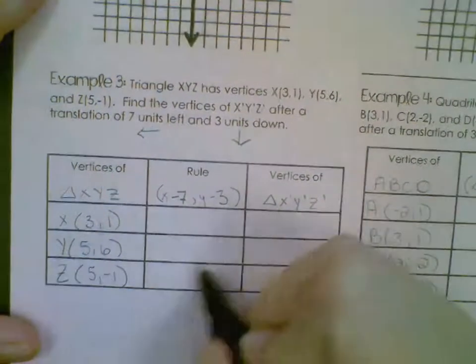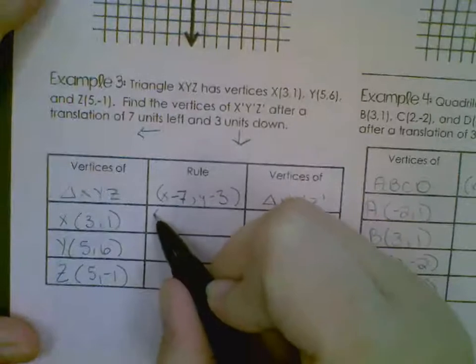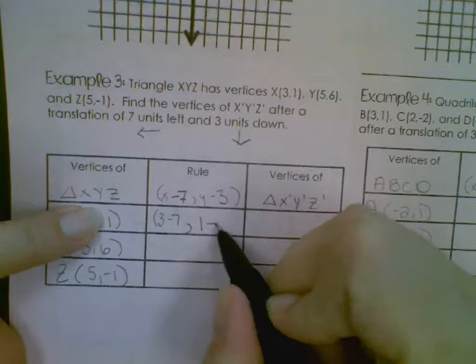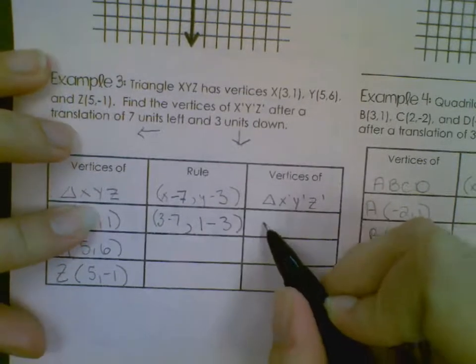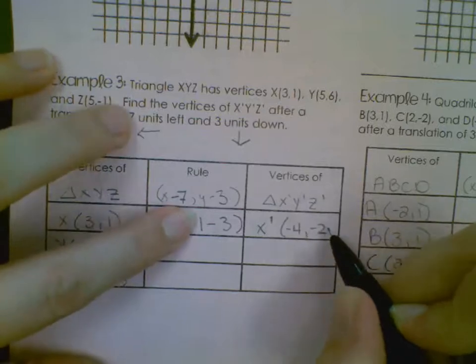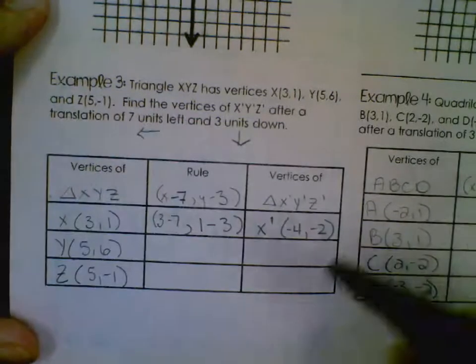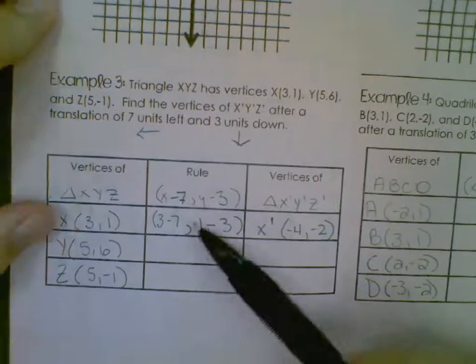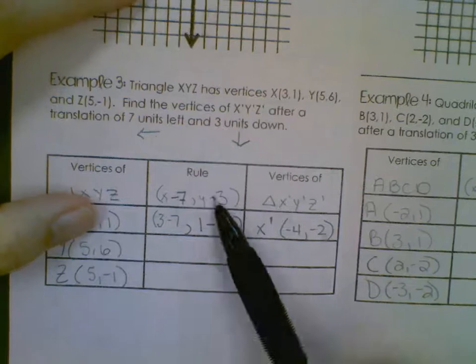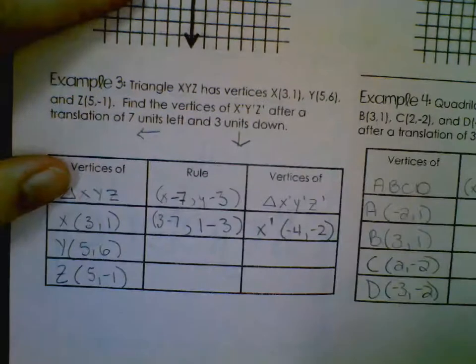So this will be like our work column to show what we've done. Our original X value minus 7, our original Y value minus 3 will give us the new X point of (-4, -2). Obviously this column is just so we can show what we're doing, but we really just did 3 minus 7 and 1 minus 3, and that's how we got those values.